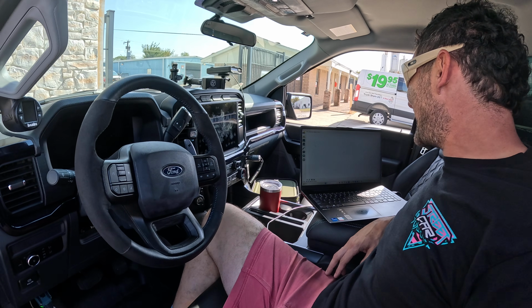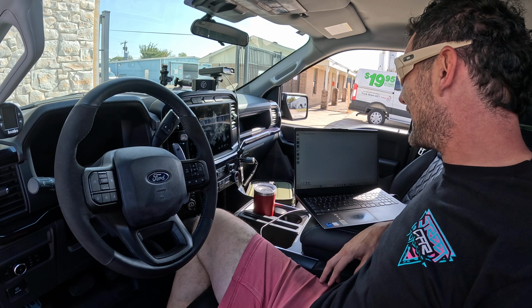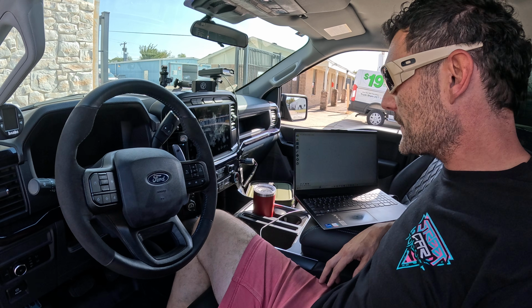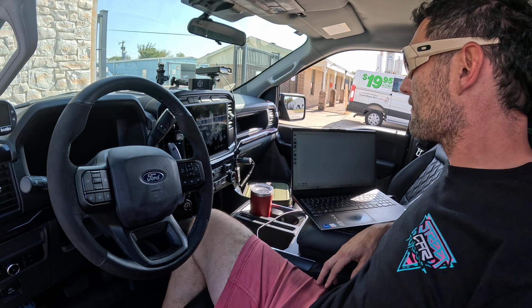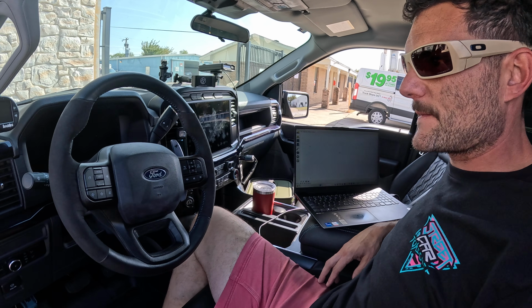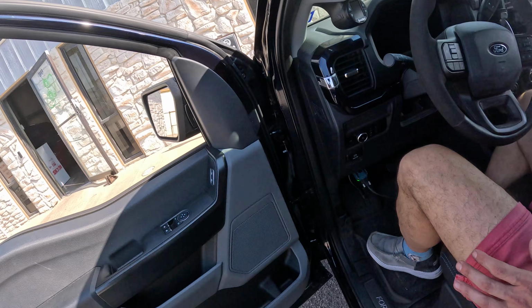So once we get this all loaded up, we'll show you step by step on how to use FORScan and change this yourself if you have access to FORScan. And it sounds like a couple of y'all do, so here we go. Got your key.